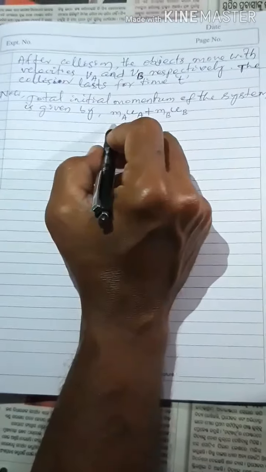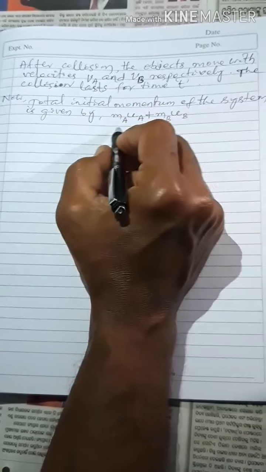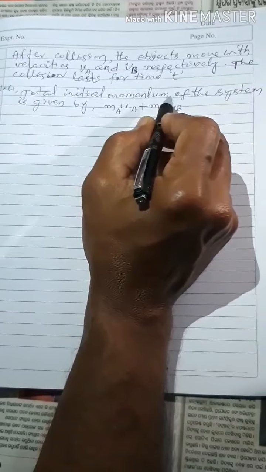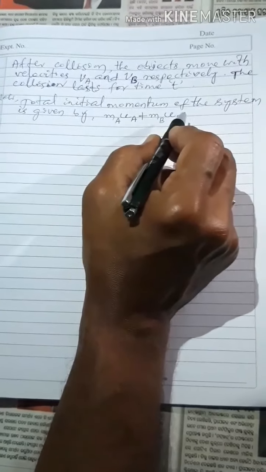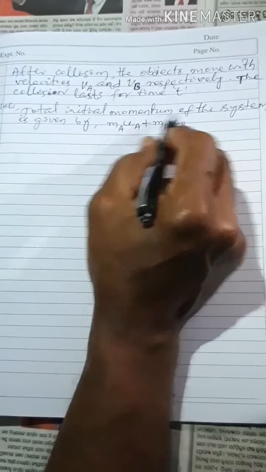This is the initial momentum of the system of the two bodies, MA UA plus MB UB.